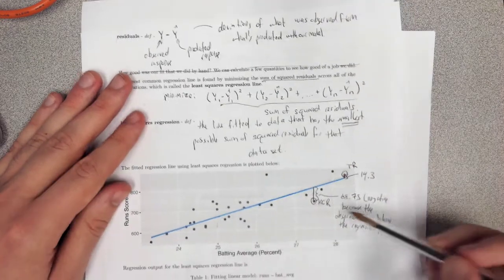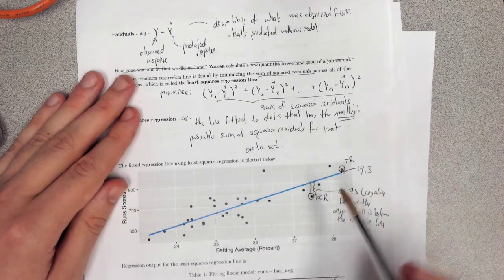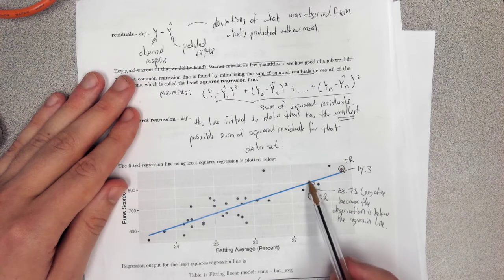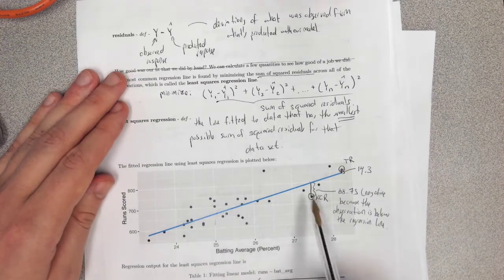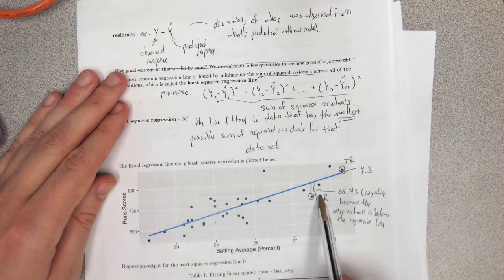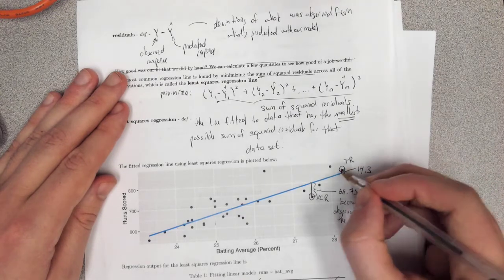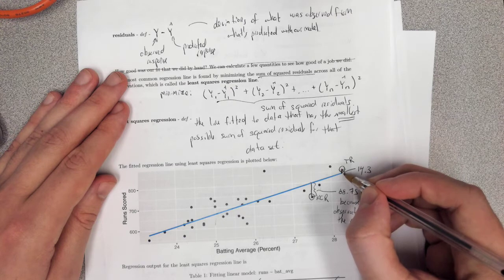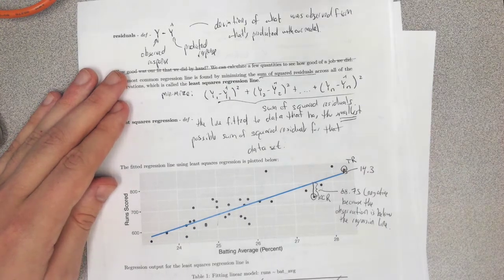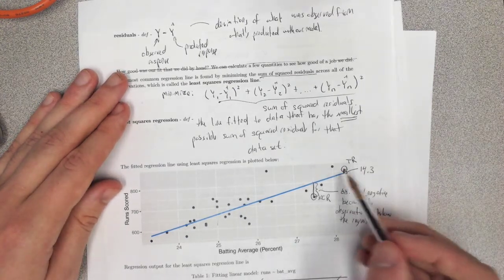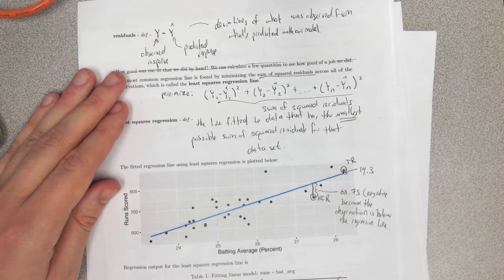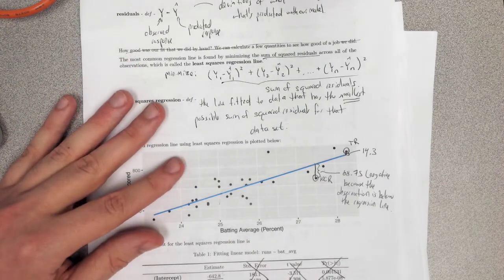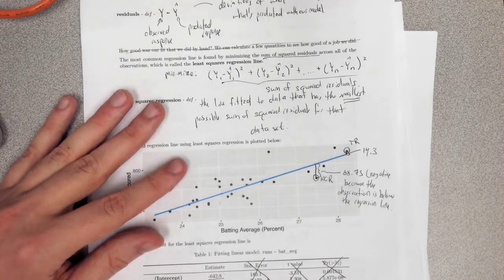Because the observation's below the fitted regression line, that means that the model is over-predicting the number of runs scored for the Kansas City Royals, whereas for the Texas Rangers, their response was above the fitted regression line, meaning that our model is actually under-predicting the number of runs that the Texas Rangers scored based on batting average in percentage.